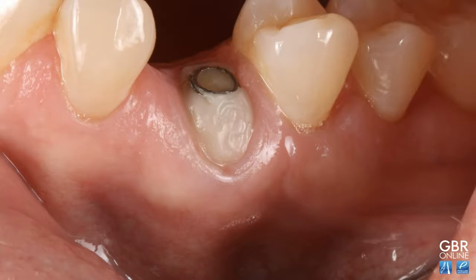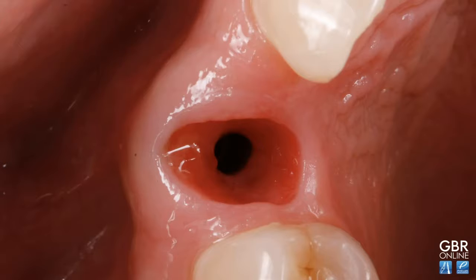You can see now there's the nice thick pink tissue. You can see stippling in there, and this is what we like to see. And the best part is when we take off the healing abutment, look at that profile. Look at how we shape that gingiva. Look at the buccal contour of this tooth.